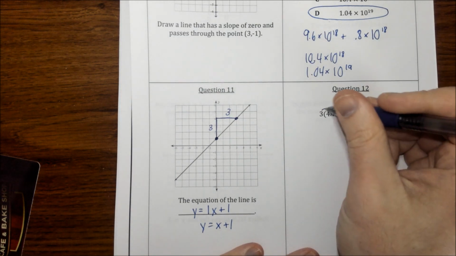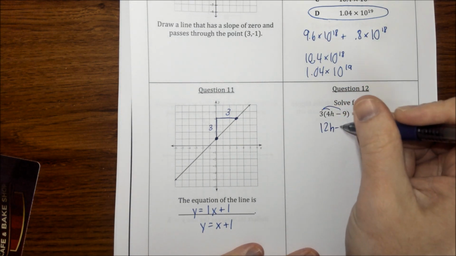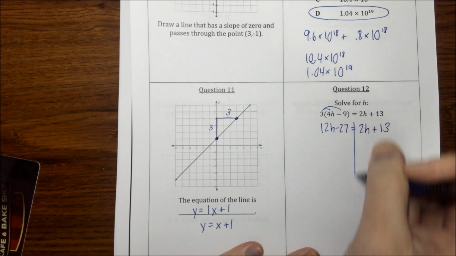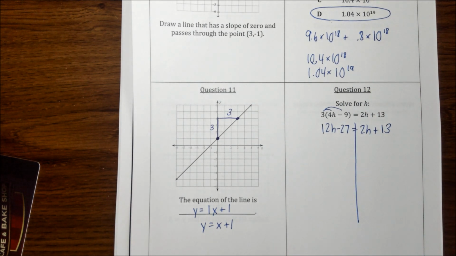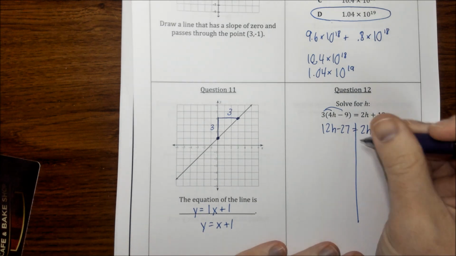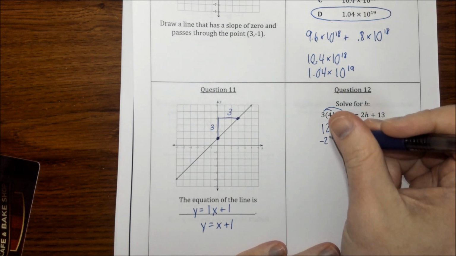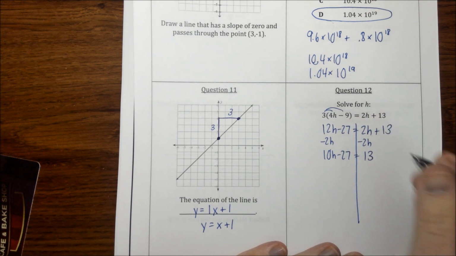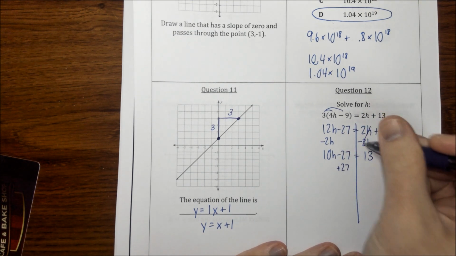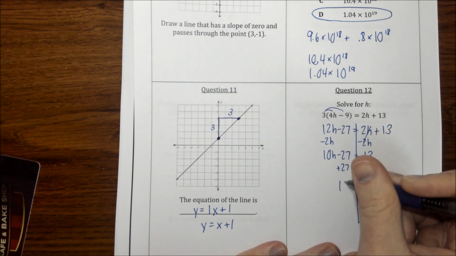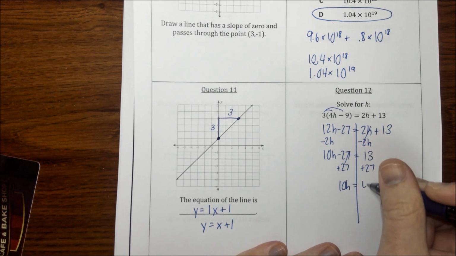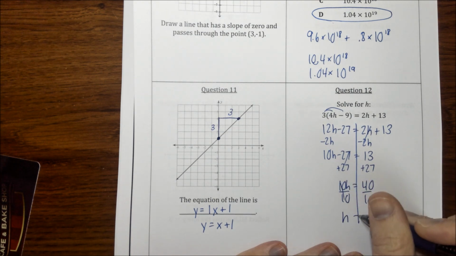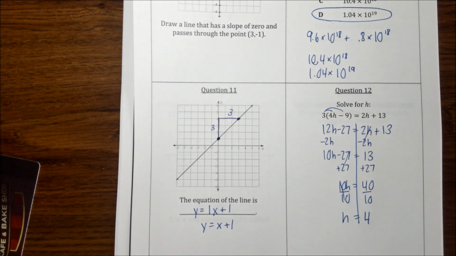Question 12. Let's distribute and get 12h minus 27 equals 2h plus 13. We distributed. Now we have variables on both sides. Let's move the smaller one, minus 2h minus 2h. We get 10h minus 27 equals 13. Let's move the 27 and get 10h equals 40, and divide both sides by 10 and get h equals 4.